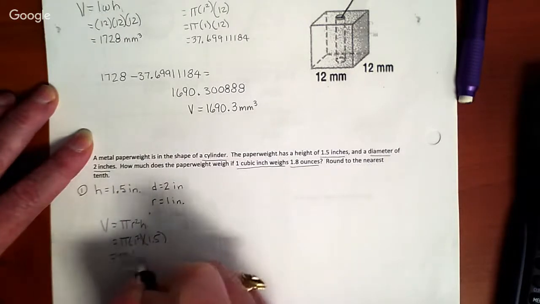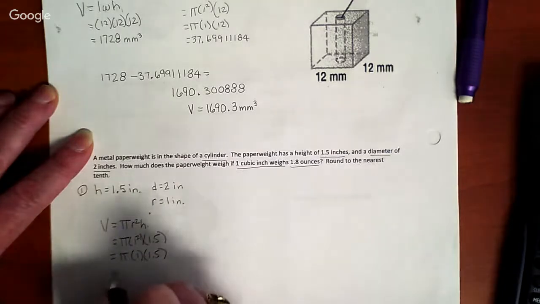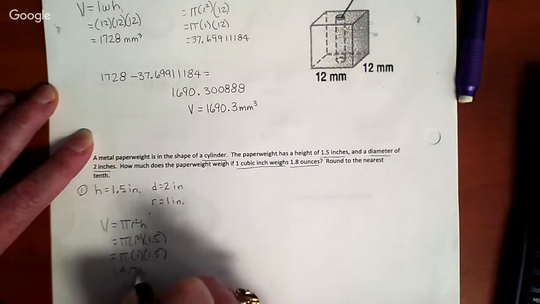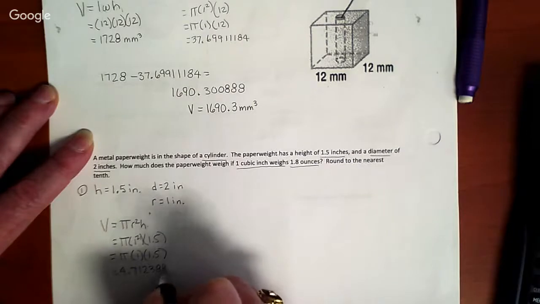So pi times 1 times 1.5. So our answer here is 4.71238898.